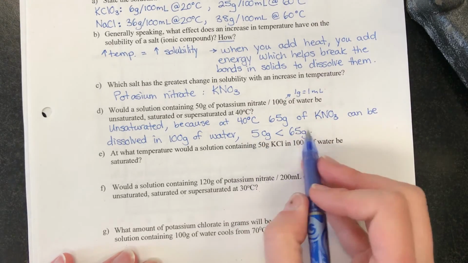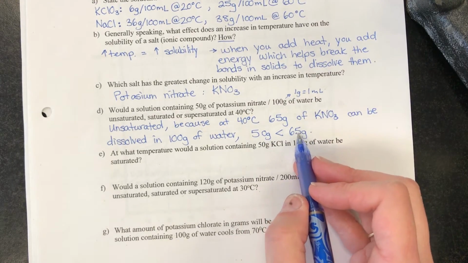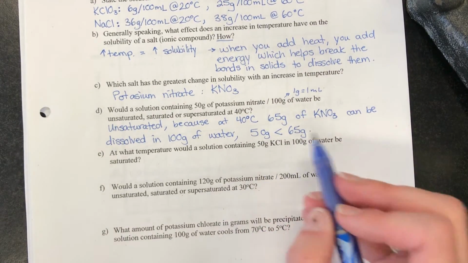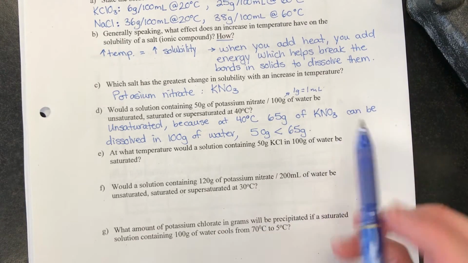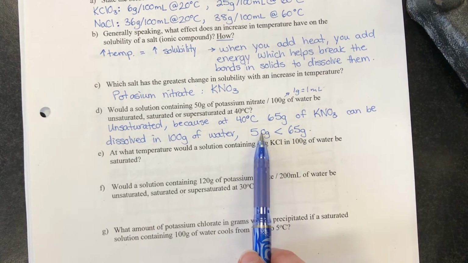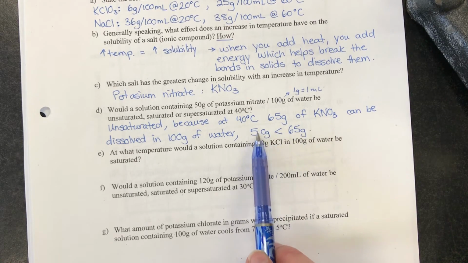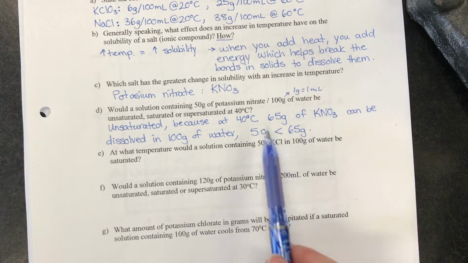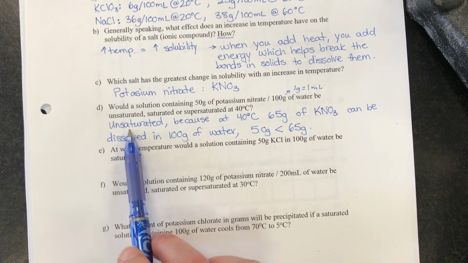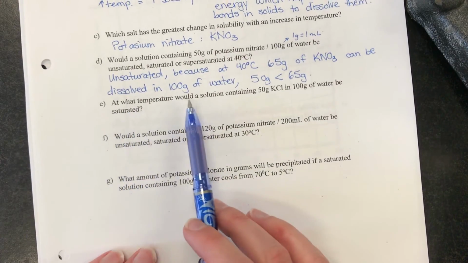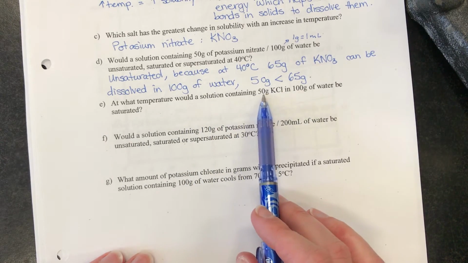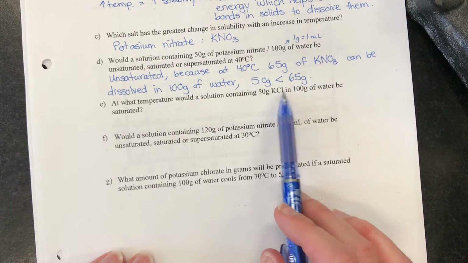So that means we can remember our definitions of what unsaturated, saturated, and supersaturated solutions are. If you can continue to have more solute dissolve in the solvent, it's considered unsaturated. So this is the saturation point. We're below that. We can continue to add more. It's an unsaturated solution.